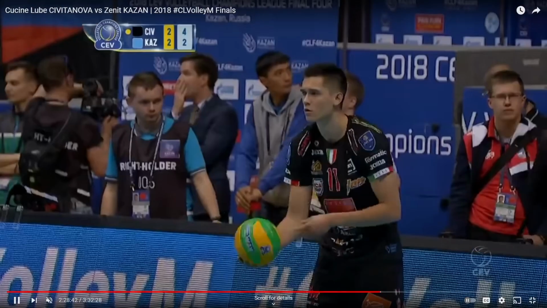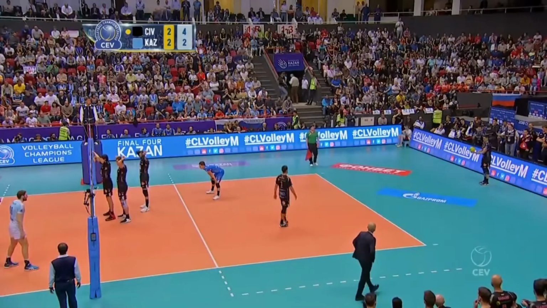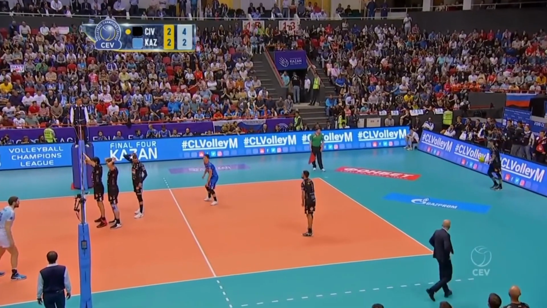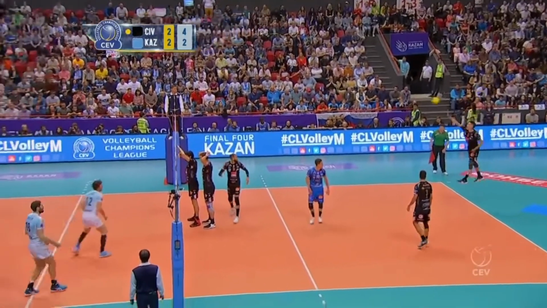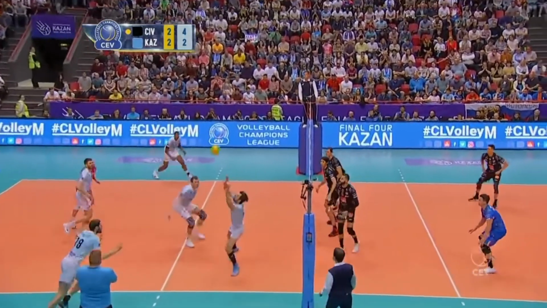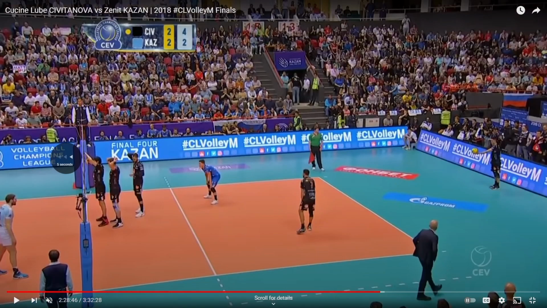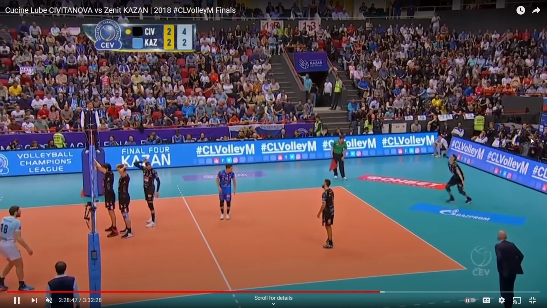Now, with the score at 4-2 to Lube, they have a really good advantage. So the setter serves again, and it's another very effective serve. It gets them off the net.